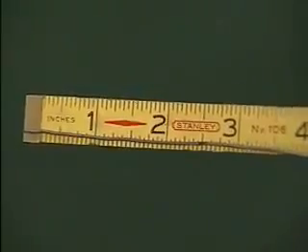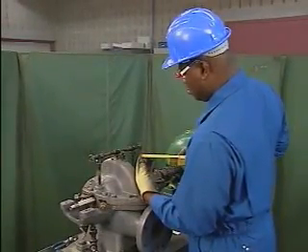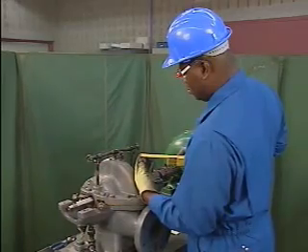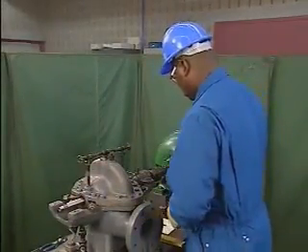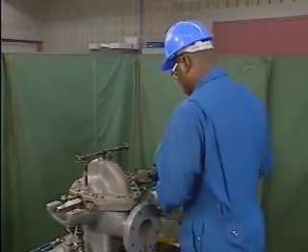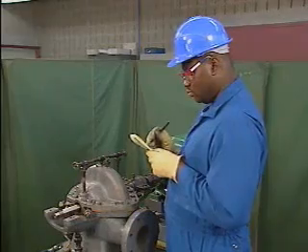Since this stuffing box contains a lantern ring, to get a true depth measurement, the thickness of the lantern ring must also be measured. This thickness is then subtracted from the depth measurement of the stuffing box, and the result is the actual depth that must be filled with packing rings.